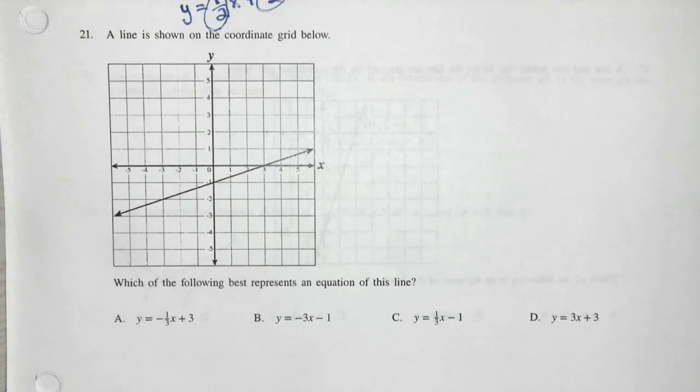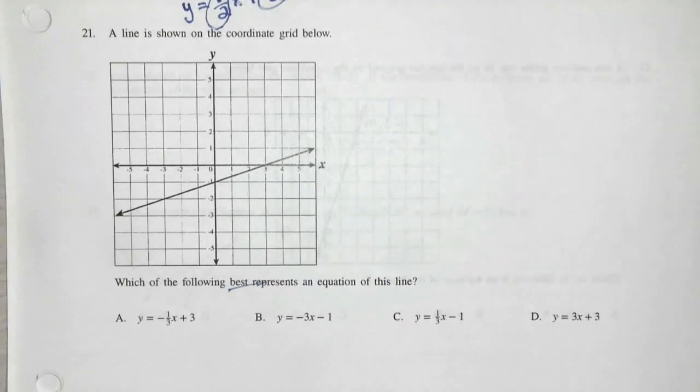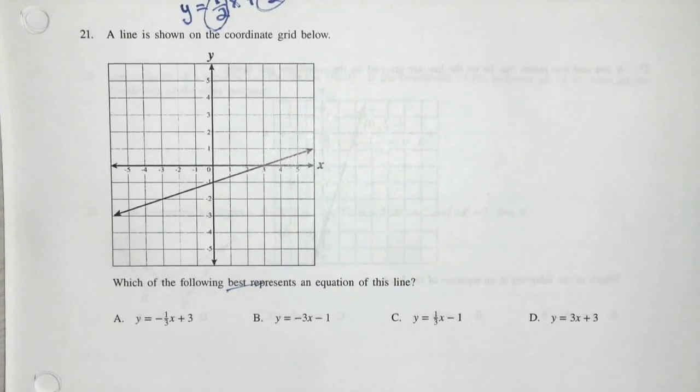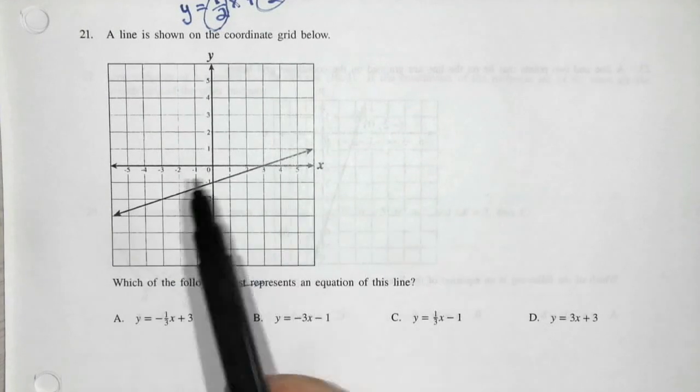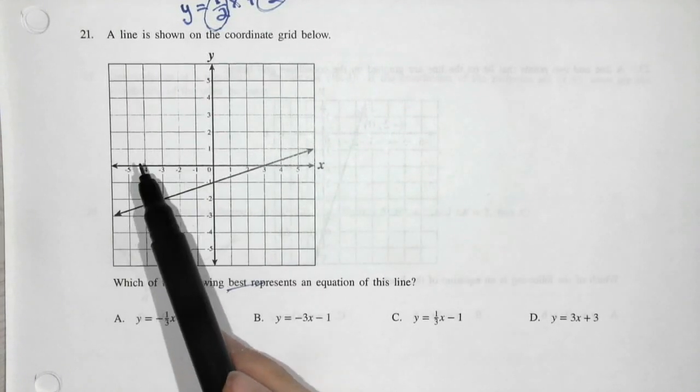It says, a line is shown on the coordinate grid below. Which of the following best represents an equation of this line? So, first of all, you should think, okay, well, this line is going from left to right, getting bigger. So it has a positive slope, right?